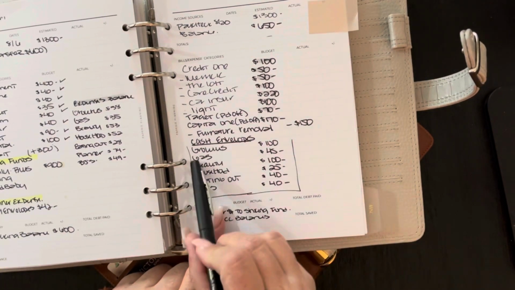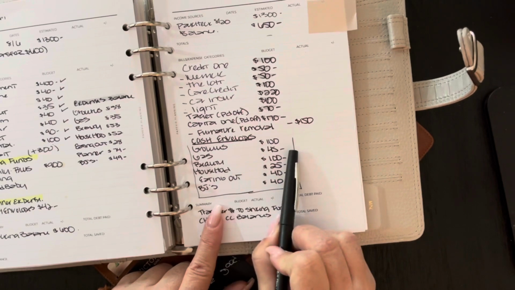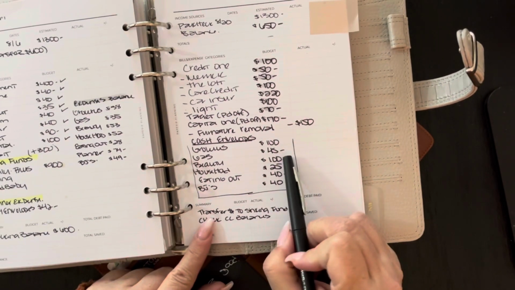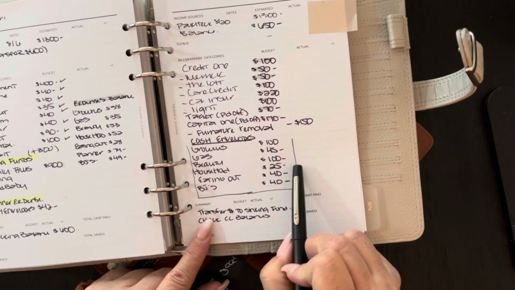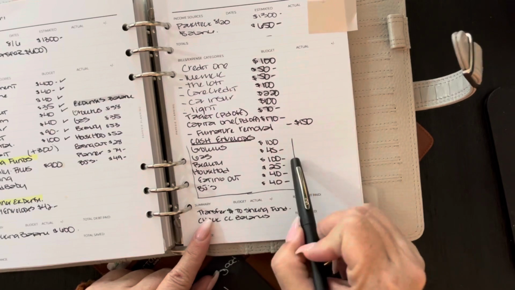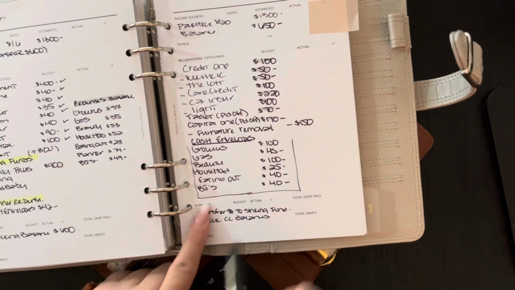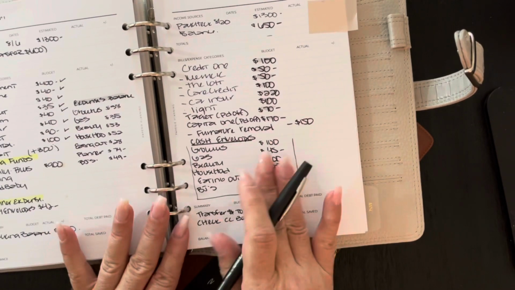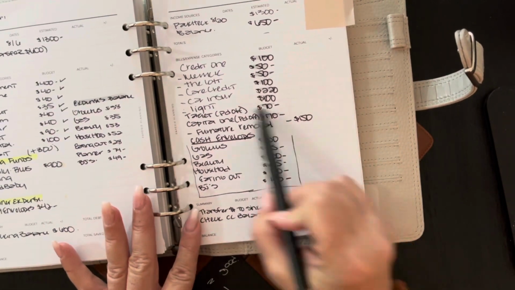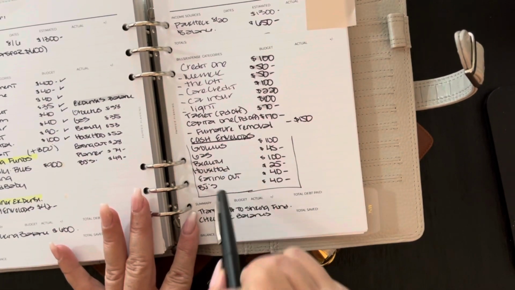I take a look and I'm like, oh, okay, well, I have $100, I have gas, I know that's gonna be gone. Beauty, I need to get my nails done, I need to get my toes done, I know that's gonna be gone. Household, I need cat food, paper plates, toilet paper, that's gonna be gone. Eating out, I have $40. So this is the balance, and then I can take a look and say, all right, what do I need to add to my cash envelopes?